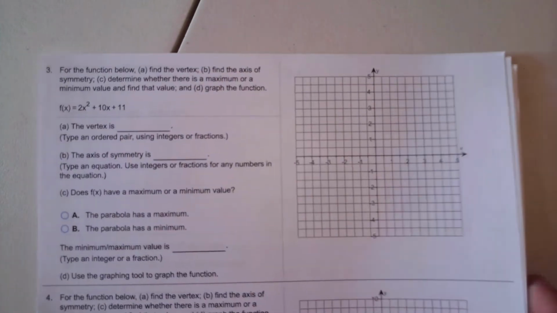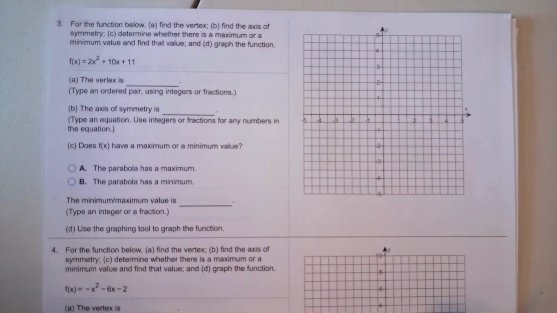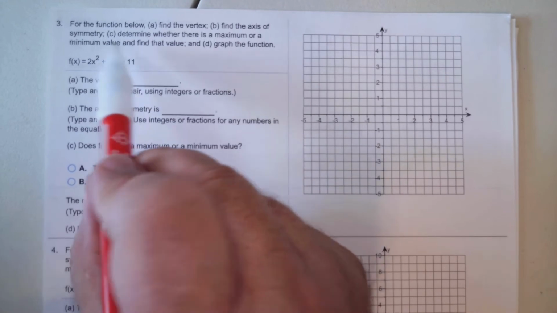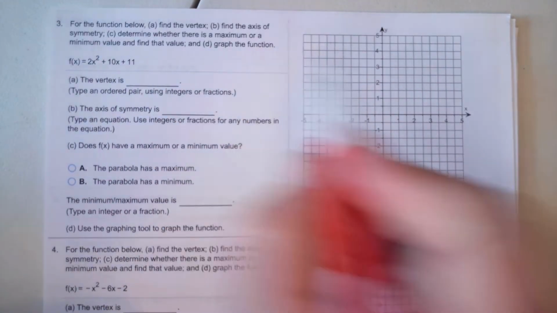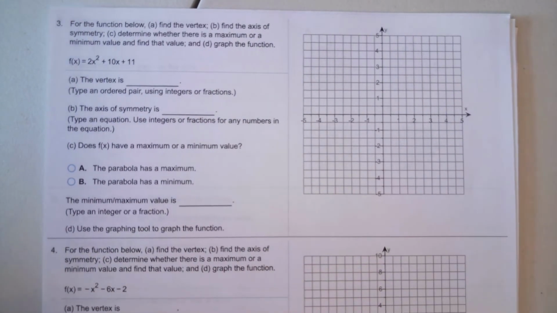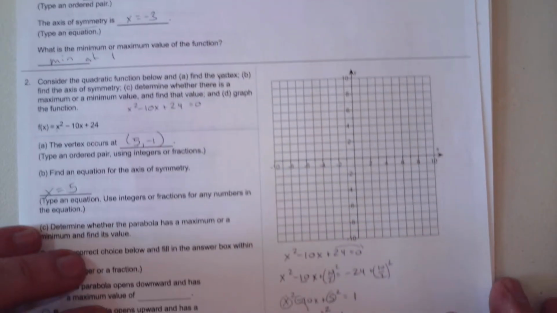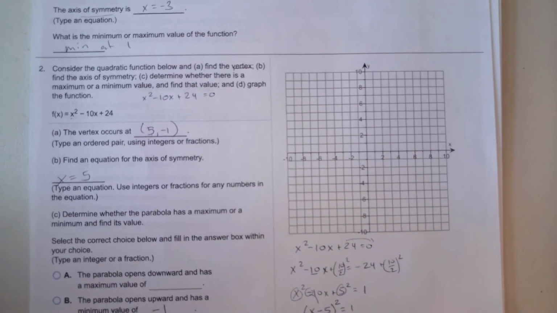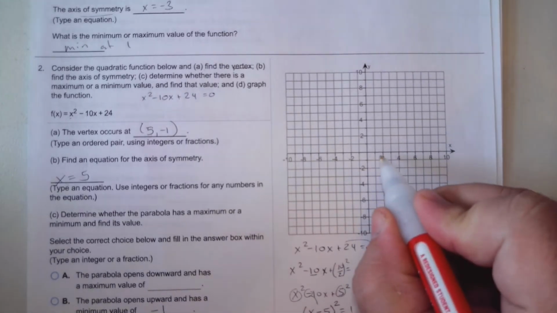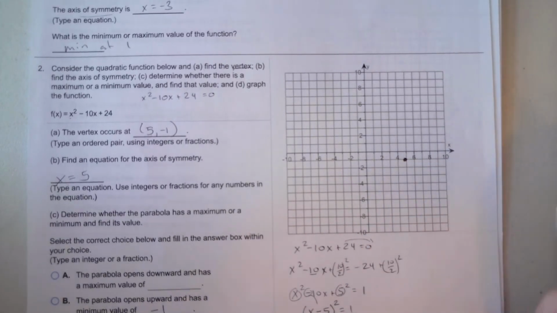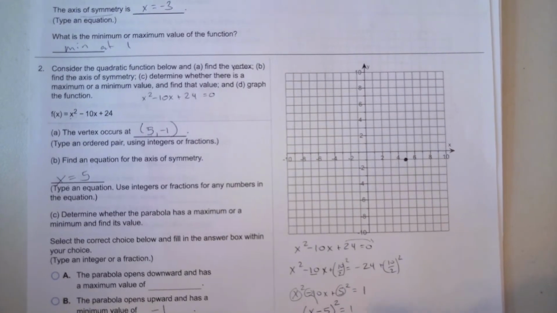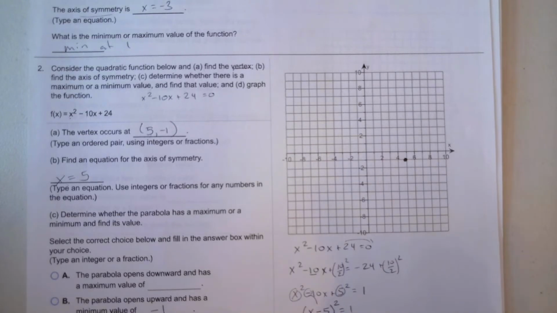Let's look at this one, number 3. Pretty much the same thing. Find the vertex, axis of symmetry, determine the maximum or minimum value, and graph the function. Oops, I never graphed the function. Oh, my bad. So the vertex is at 5, -1. Okay, right now with this method, we don't have the x-intercepts, but we can find them.